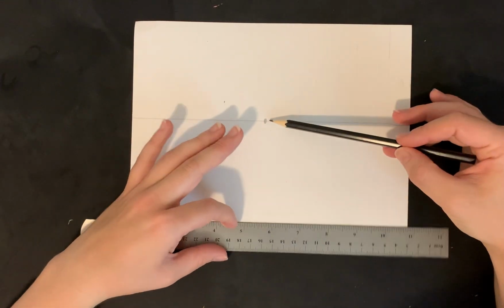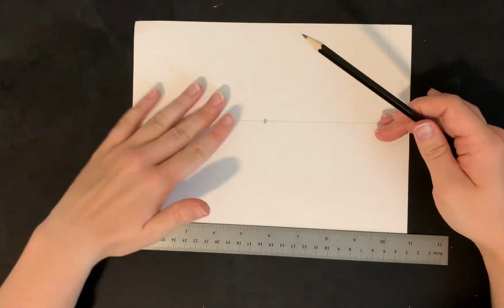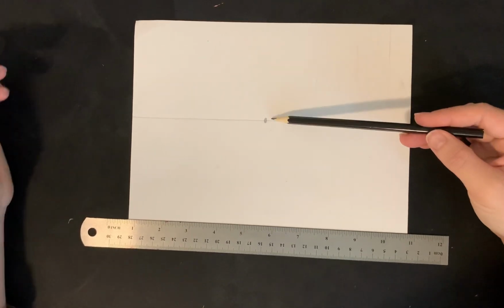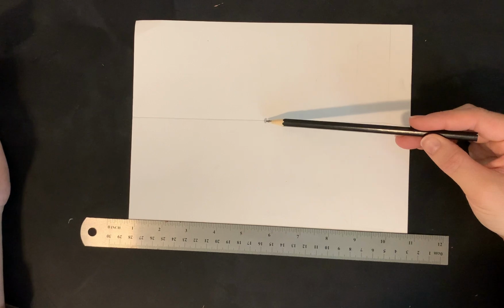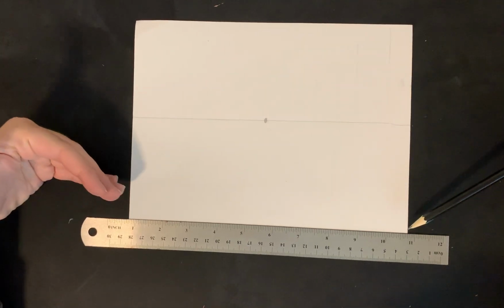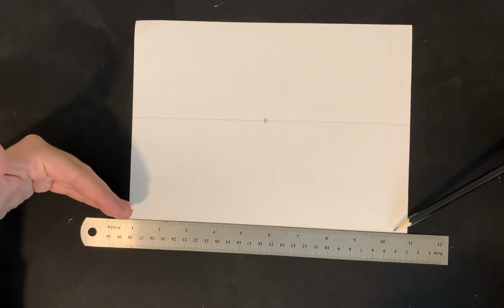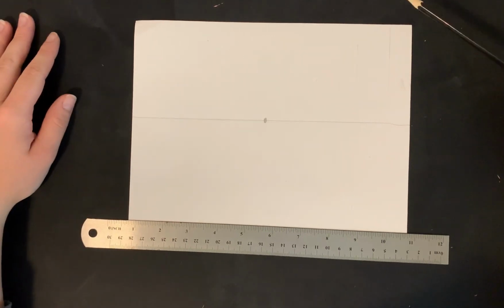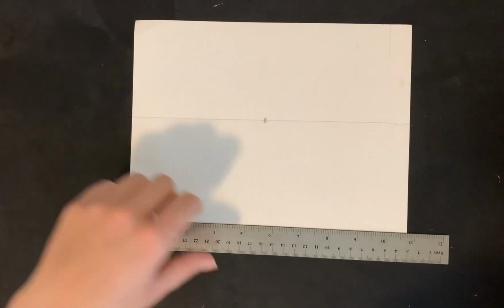The closer things are to the vanishing point, the smaller they're going to be, okay, because they're going to start to vanish in our eye of sight. The closer they are to us and away from the vanishing point, the larger they're going to be. So let's do our buildings.